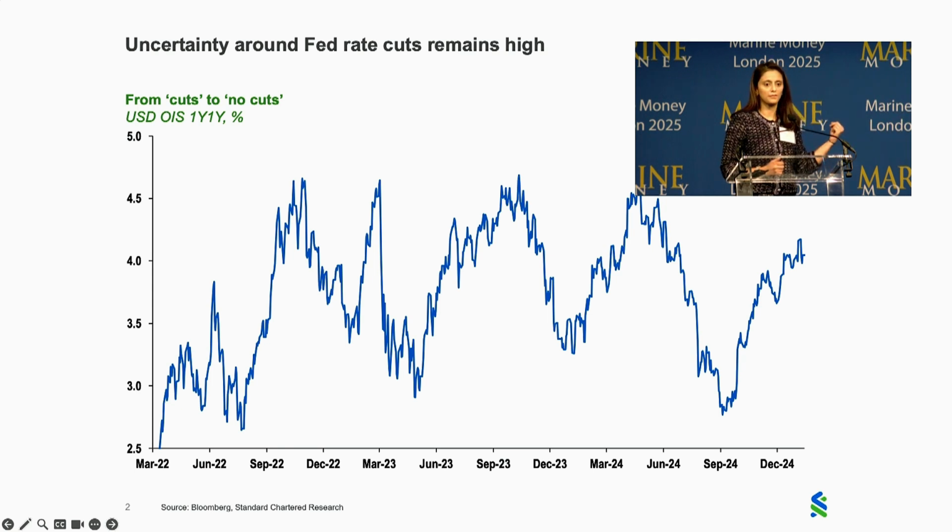As you can see from this chart, we've been in a period of massive yo-yoing of market expectations for Fed rate cuts. These are the market-implied Fed rate expectations. In the middle of last year, in the summer of last year, markets were expecting very aggressive rate cuts from the Fed, almost 175 basis points of cuts priced in by the end of 2025.